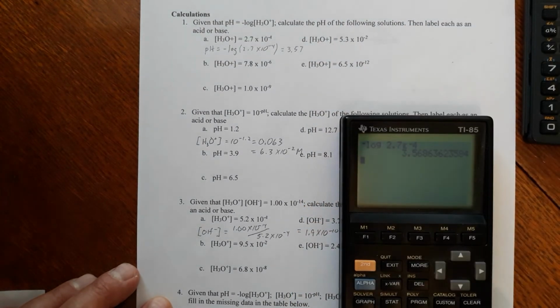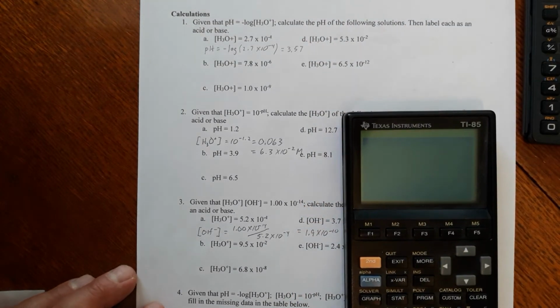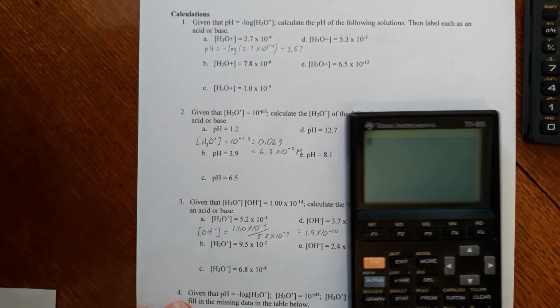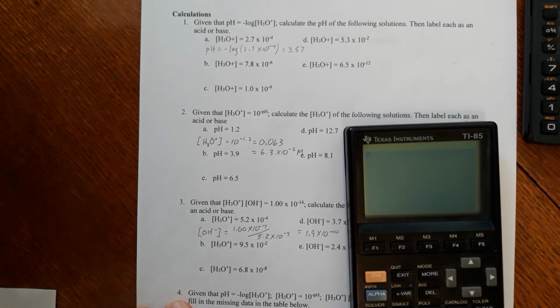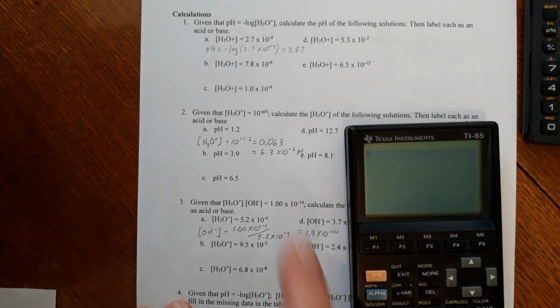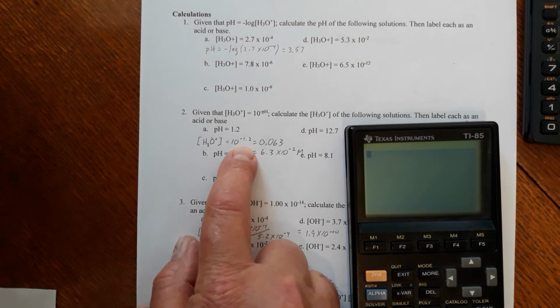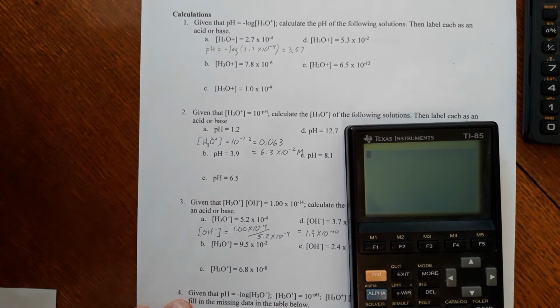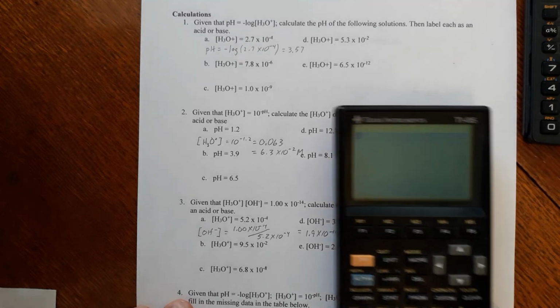So if we go to this next problem, we know that the hydronium concentration equals 10 to the negative pH. And some of you on your worksheets would put that as your final answer, which certainly is correct, but it's incorrect in that it's not the proper notation. So you have to solve for it. You have to simplify it.